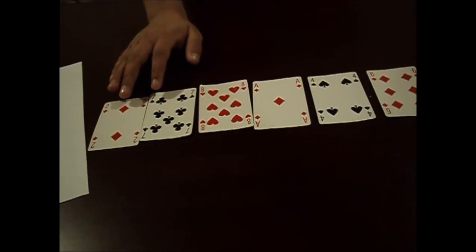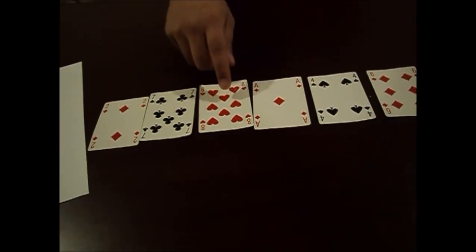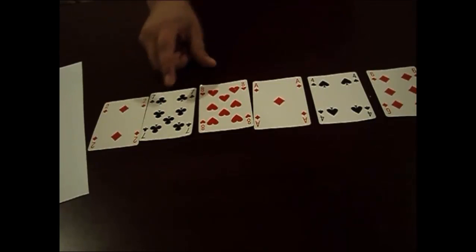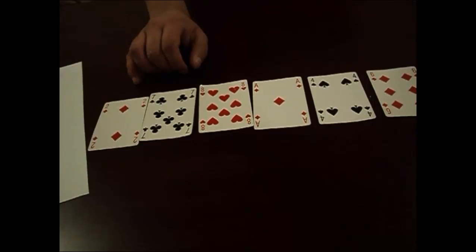We compare these 2 sorted cards to our next element. We compare the 8 to the adjacent element to it. Since 8 is bigger than 7, we don't have to swap, because they're in order. We now have 3 sorted elements.